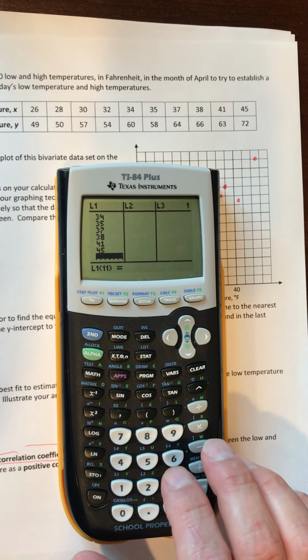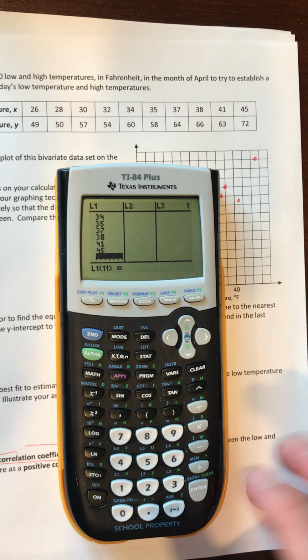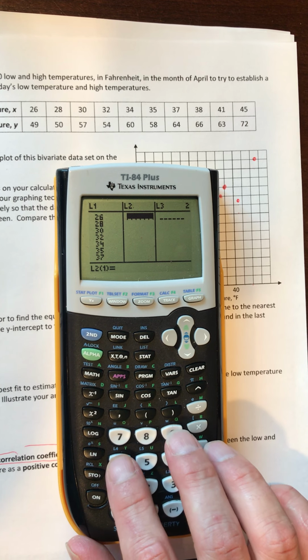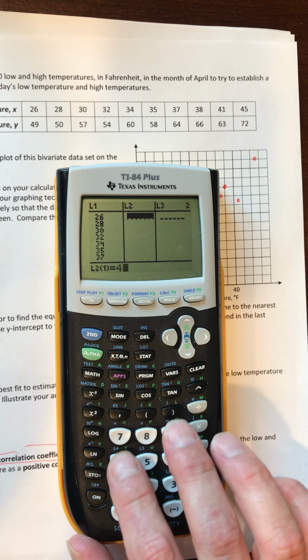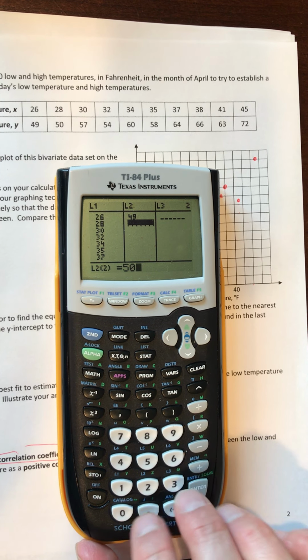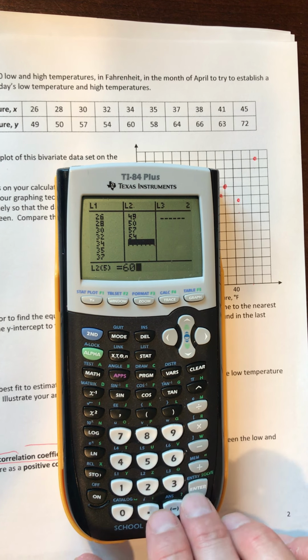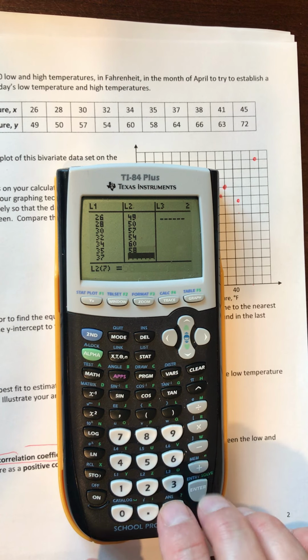So I inputted all my X's. If you didn't do that yet, pause the video. All right, now I'm going to enter in my Y's. Pause the video and then enter it in. All right, 49, 50, 57, etc. Enter in all your Y's carefully.